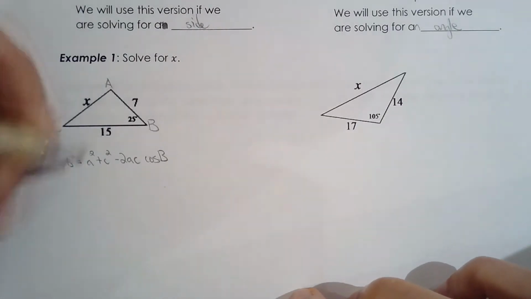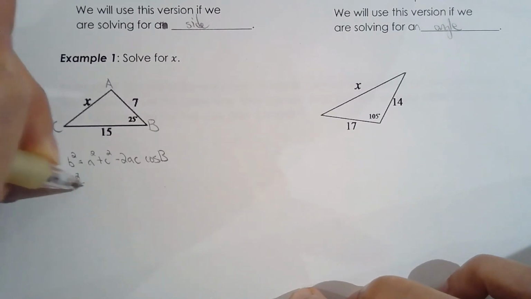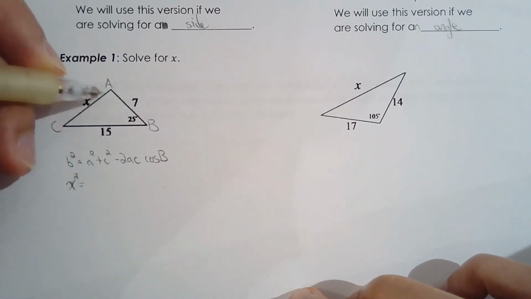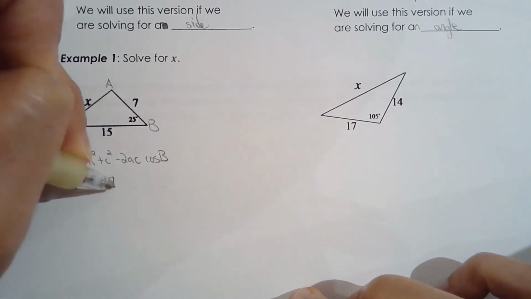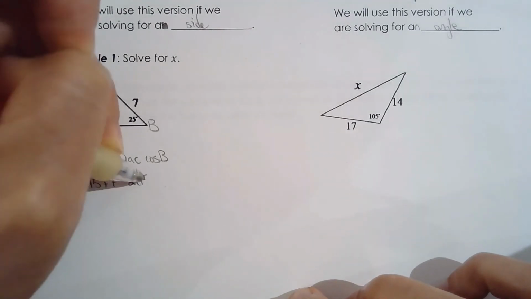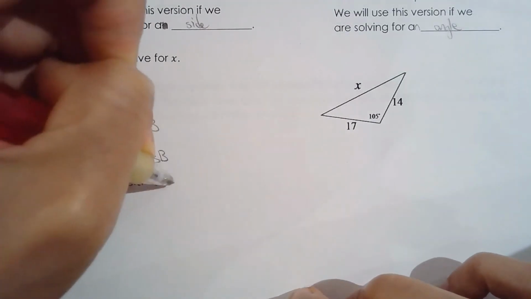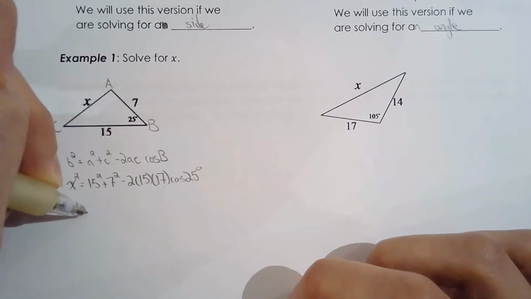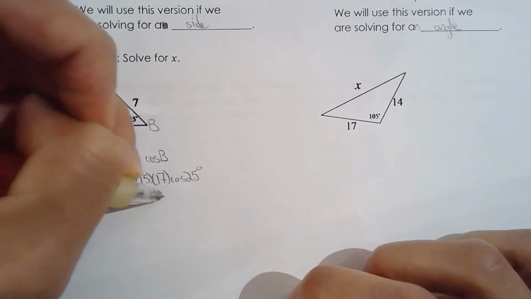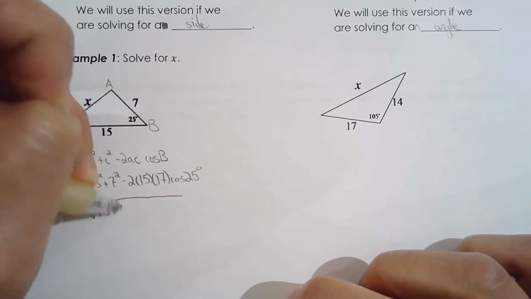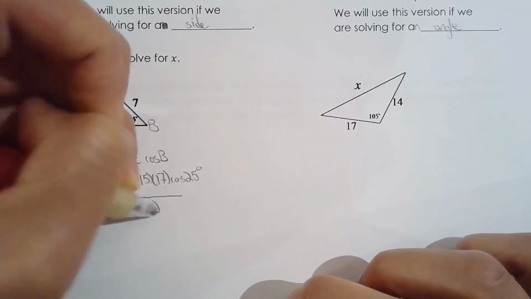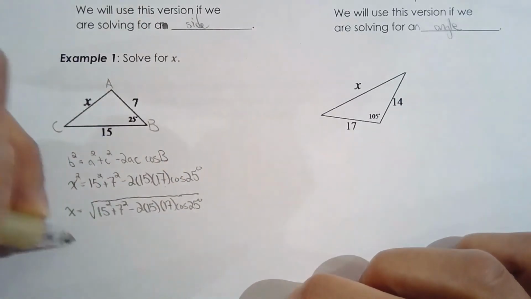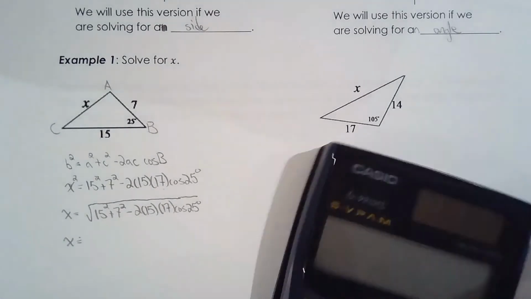Okay, so x squared is equal to 15 squared plus 7 squared minus 2 times 15 times 7 times cosine of 25 degrees. So x is equal to the square root of all that. And I'm just going to let my calculator do all the work. We'll round it to one decimal place, let's say.